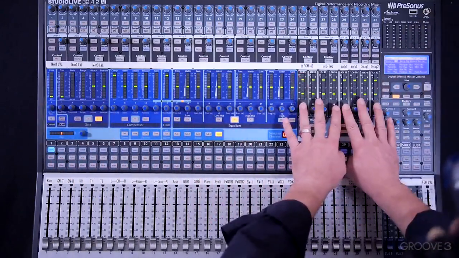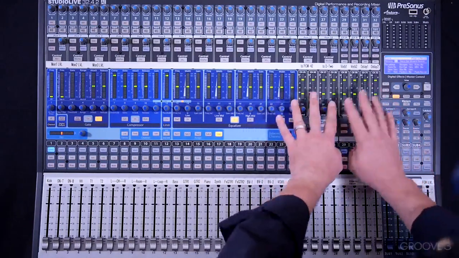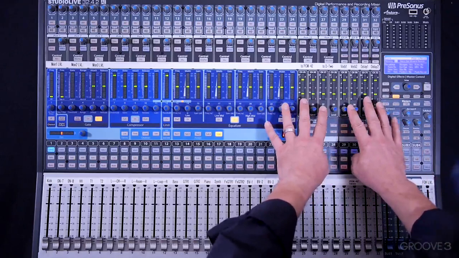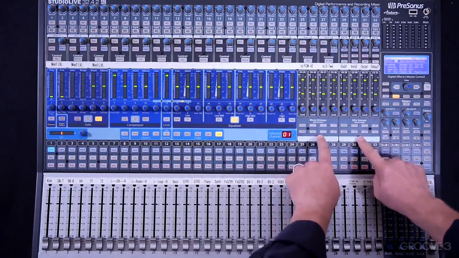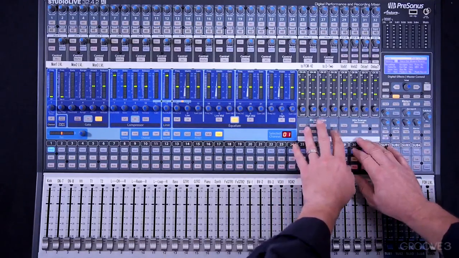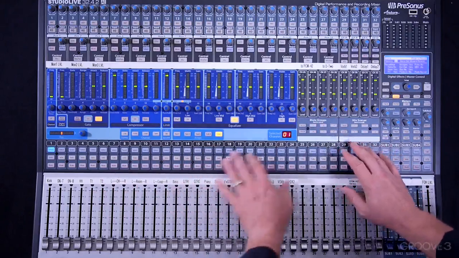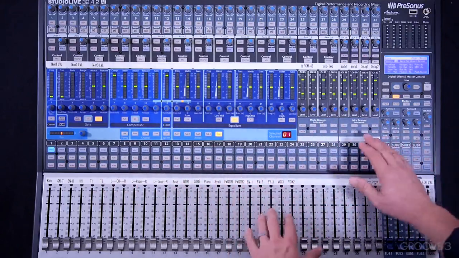But these are just an extension for the aux mixes. It takes it all the way out to 32. These are also used on the graphic EQs. The mute groups and the mix scenes are unique to this board, to the 32 channel board, and we'll be covering that as well. But it gives you a really quick way to organize a series of mutes or to quickly recall scenes, which is a full setup for the board.